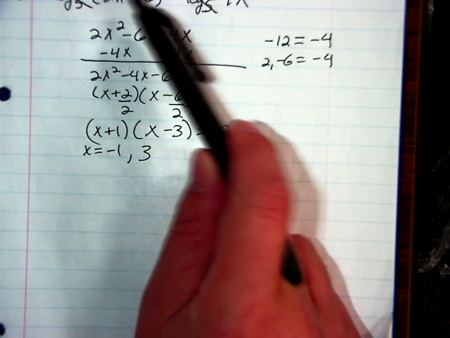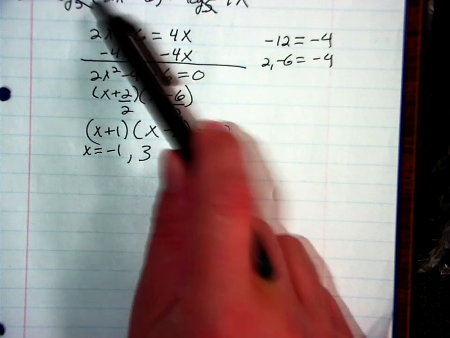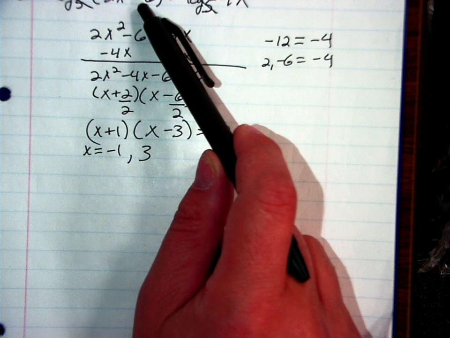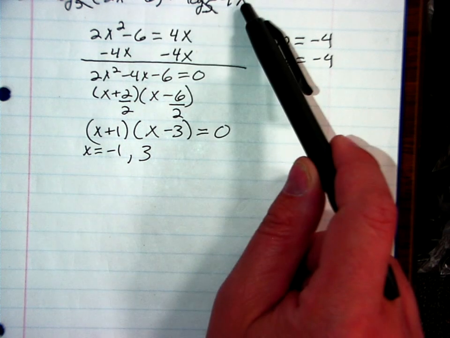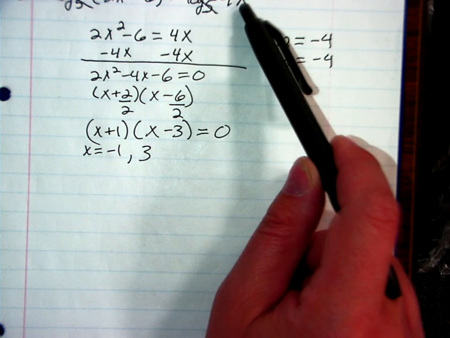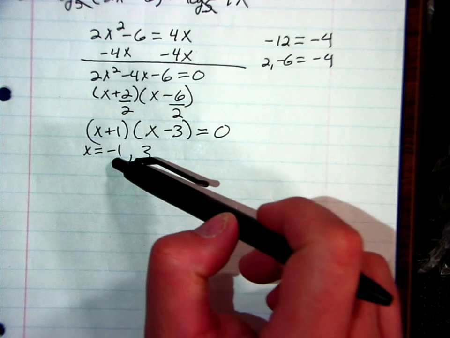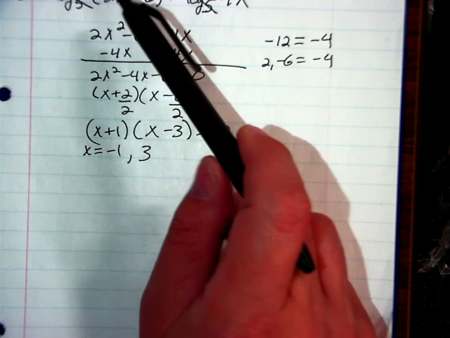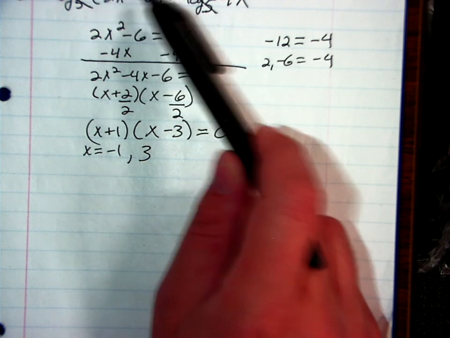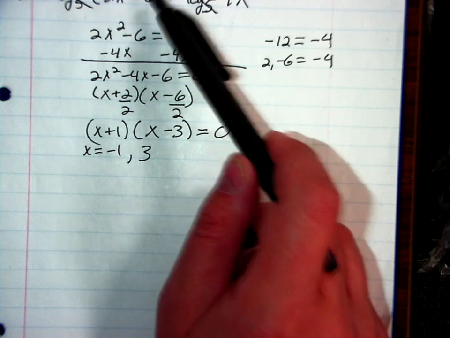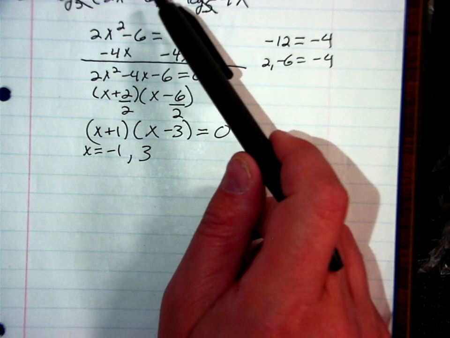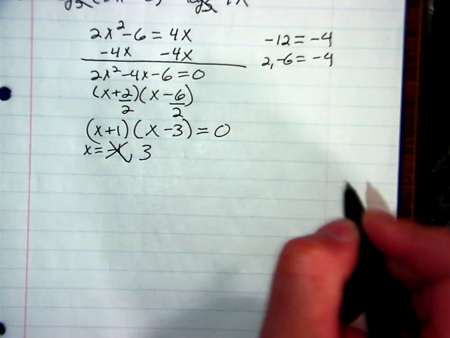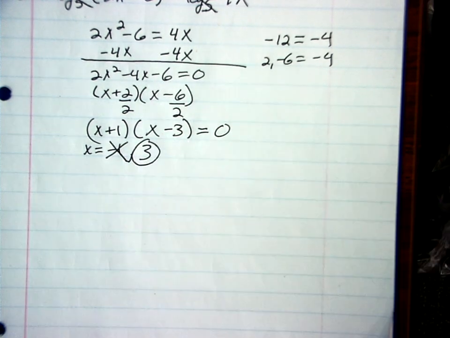3 squared is 9. 2 times 9 is 18. 18 minus 6 is 12. 3 times 4 is 12. Those are both positive, correct? Life is good. That one worked. Let's try the negative 1. Negative 1 squared is 1. 2 times 1 is 2. 2 minus 6 is negative 4. We have a negative. That's not allowed. So negative 1 will not work. That is called an extraneous answer. So 3 is our correct answer.